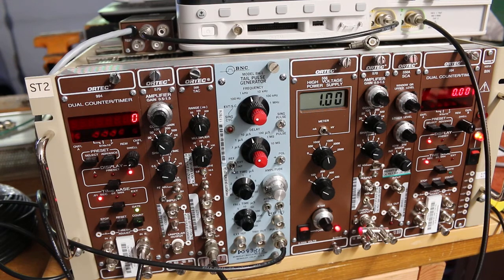So the way we start then is just to make sure that everything is working inside the black box, which includes the photomultiplier tube, the LED, the preamplifier, and all that good stuff, just to make sure it's working. So that's what I have running here.